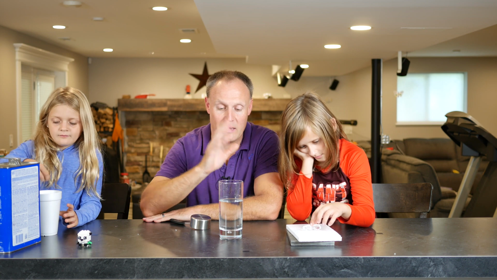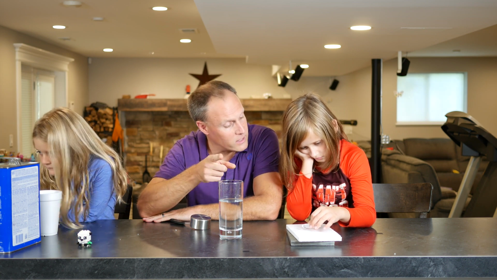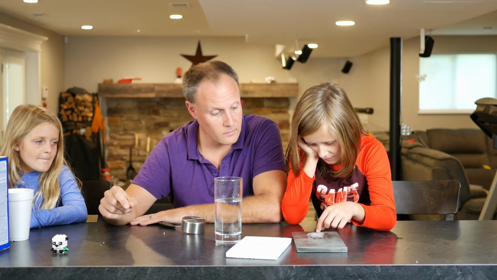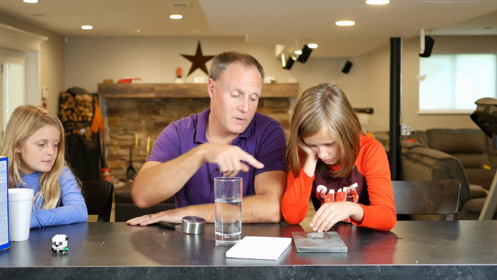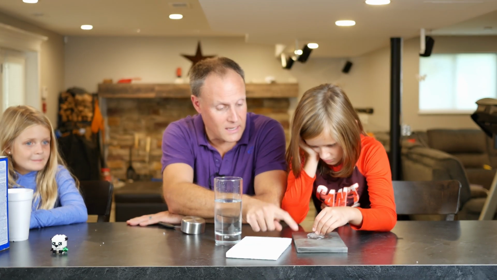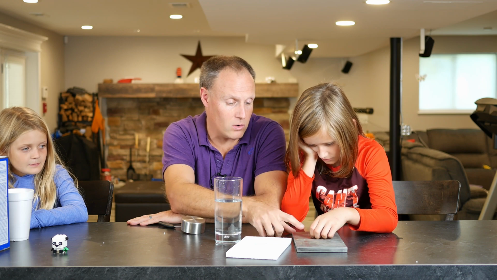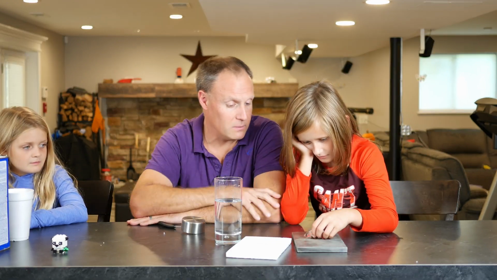And that's because it's a polar molecule. We'll talk about that another day. But here's the interesting corollary to that. Wait, why does it melt really fast on stainless steel? That's because the stainless steel is acting as a heat sink, and it is pulling the heat out of the ice, and it is causing it to melt.